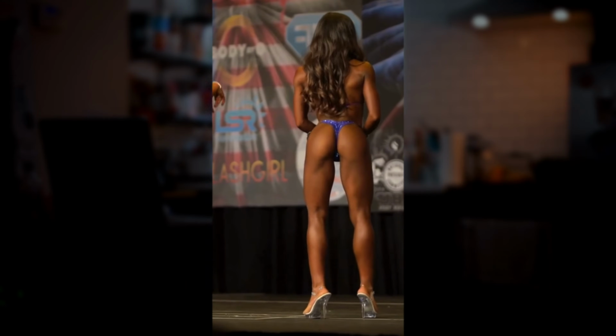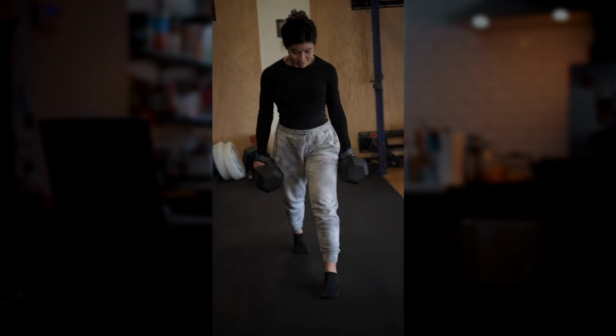Now, I think it's a good idea if you've never competed before to first make sure that you like getting on stage, that you like the process of contest prep, because yes, there's a lot of positives that come with it and it can be very exciting, but it does require a lot of sacrifices. And the leaner that you have to get, the more muscle that you have to have, it's going to require you being patient and really embracing the suck.